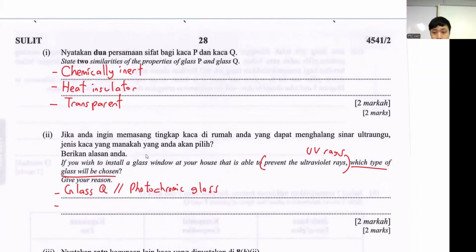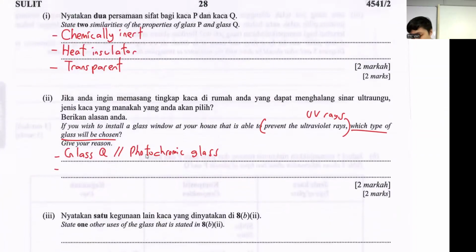Why? It can absorb the UV ray, or you can say the glass is sensitive. Glass Q is sensitive to light intensity.